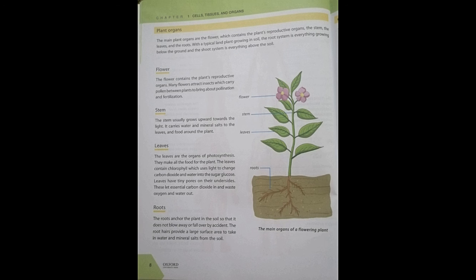What is the function of leaves? The leaves are the organs of photosynthesis. As you all know, the process of photosynthesis occurs in leaves, because leaves contain chloroplast and chloroplast contains chlorophyll. What is chlorophyll? Chlorophyll is a green pigment and it gives green color to the plant. They make all the food for the plant. Leaves are the food factory of the plant where the process of photosynthesis occurs.